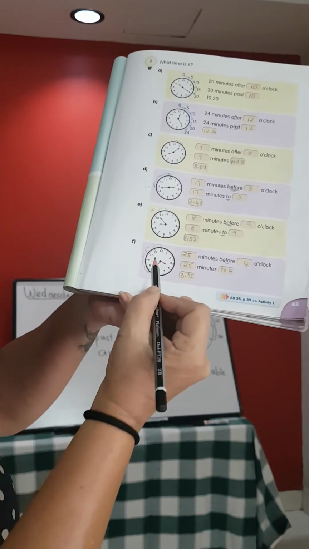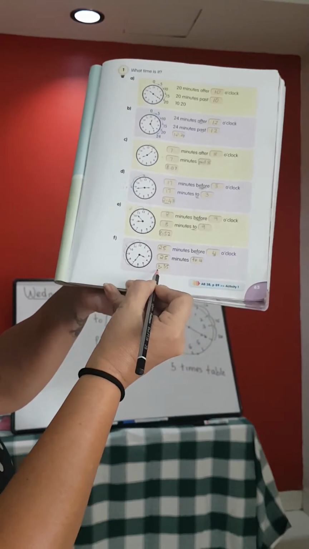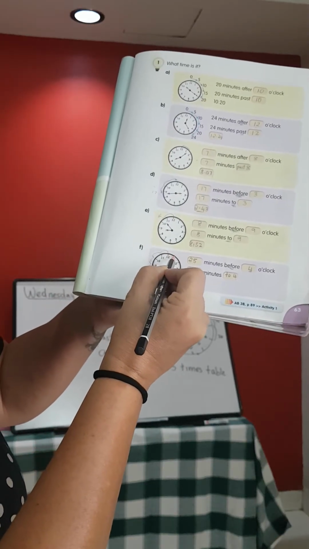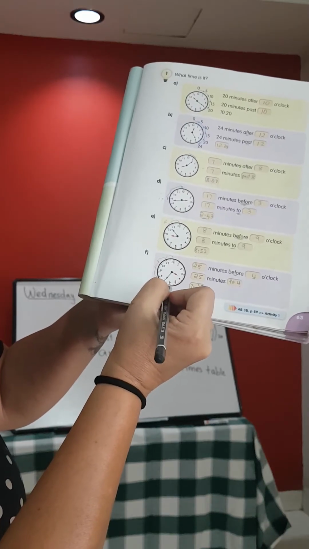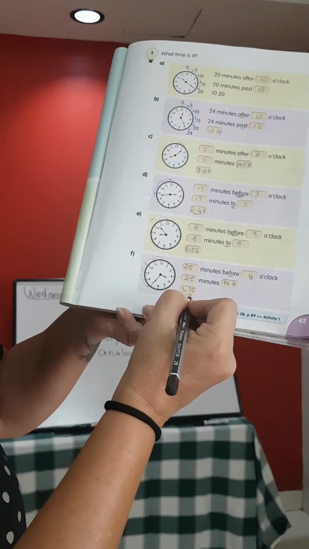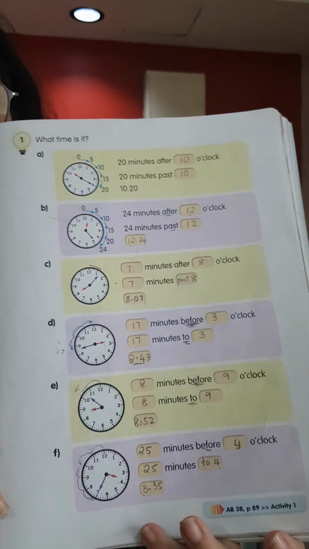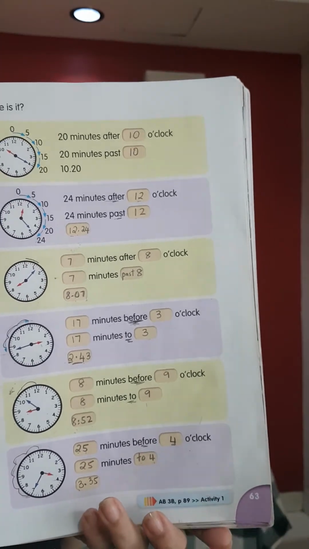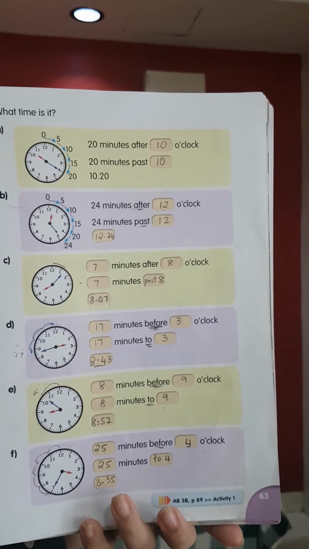Now how do we read this digital time? It's not yet 4 o'clock. So it is 3 o'clock. Alright. It's 3. And you count 5, 10, 15, 20, 25, 30, 35. So 3:35. Alright, please look at the answers and fill in the boxes carefully.